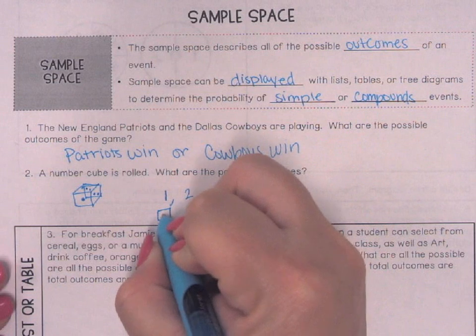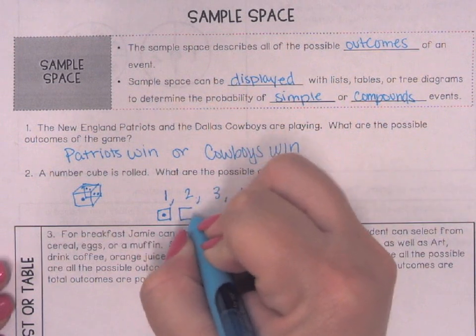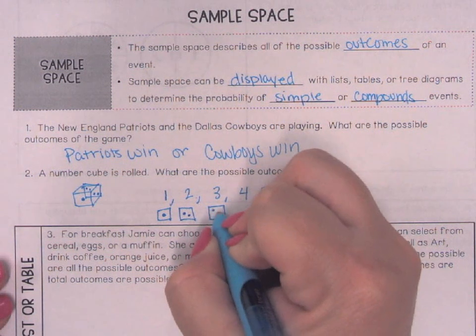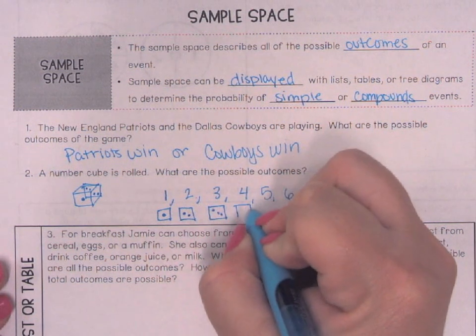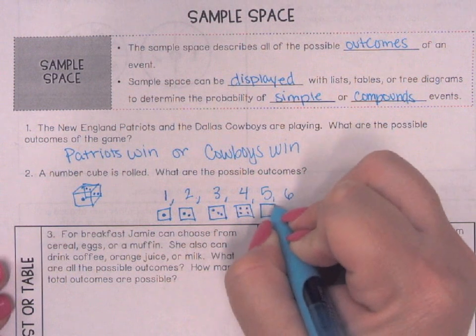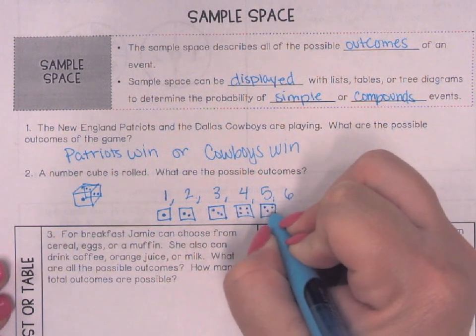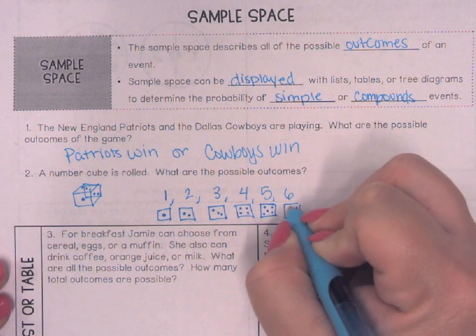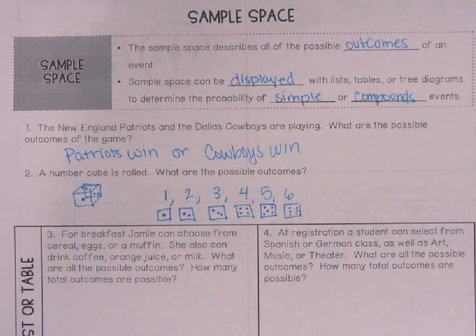And that's a number cube. Okay, those are the possible outcomes when you roll 1.